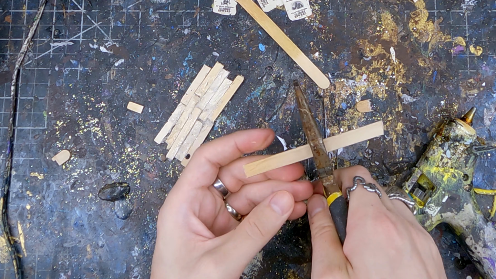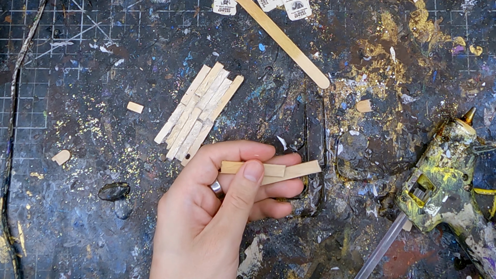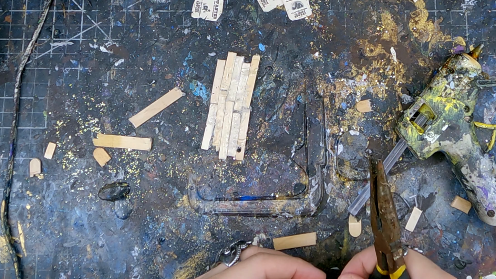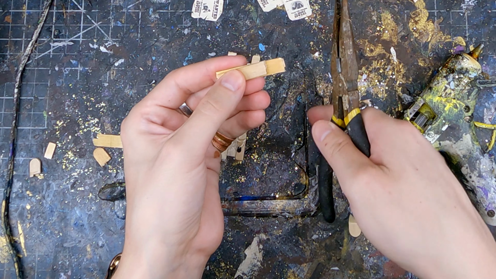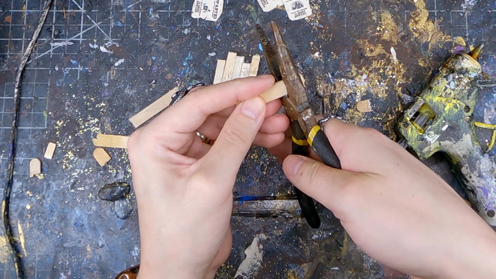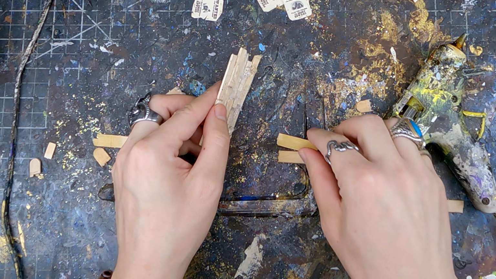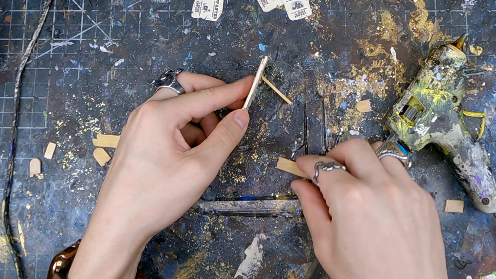Next, I gotta build my supports, so I'll cut my craft sticks down to 1 inch to 1.5 inches, and these are gonna kind of serve as the feet. And I like to make sure that they're the same size, so I'll just hold one up next to the other once I've cut it, and trim them down a bit. Once I've done that, I put my glue onto my board and just stick those onto the back.